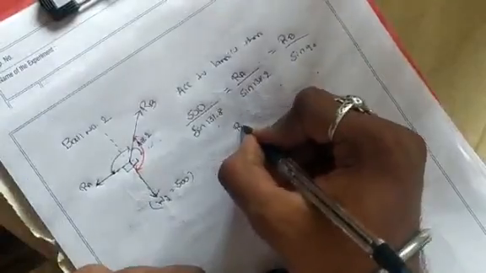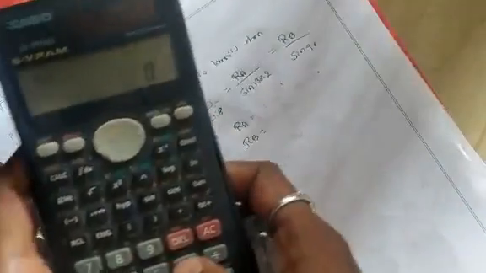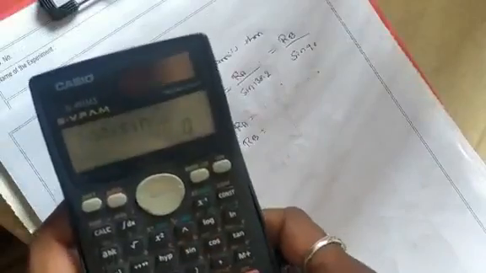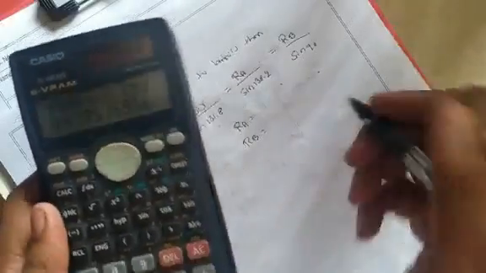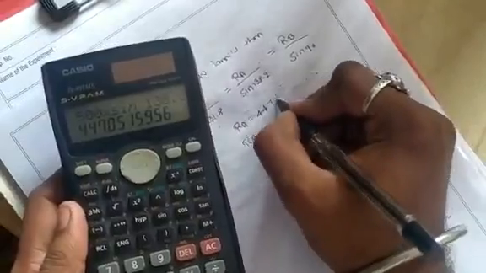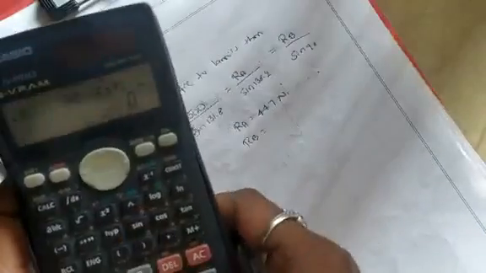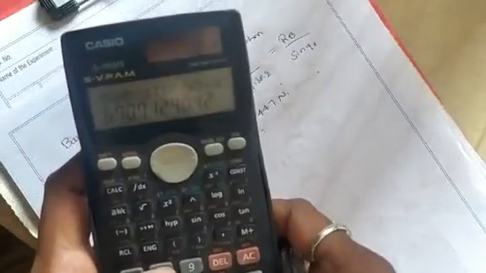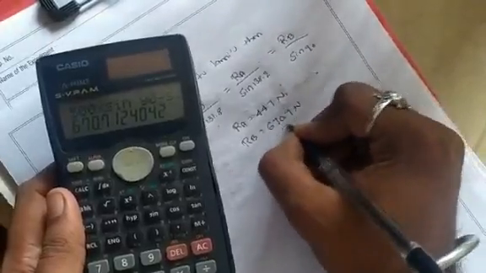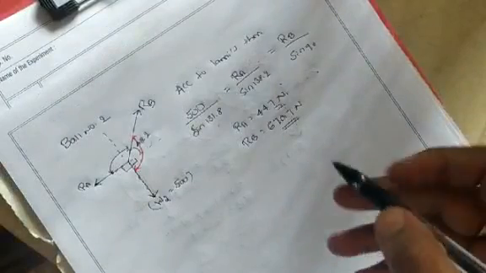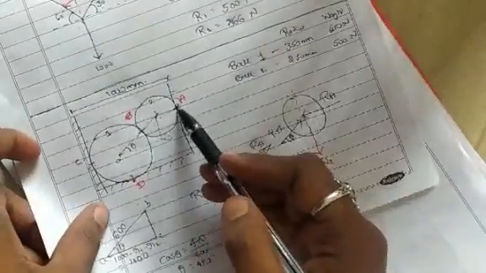Now RA is equal to 500 into sine 138.2 divided by sine 131.8. It comes out to be 447 newtons, and RB is equal to 500 into sine 90 by sine 131.8. So it is 670.7 newtons. This is your RA, this is your RB. Now we have considered the upper ball. We found the reaction forces at point A and at point B.